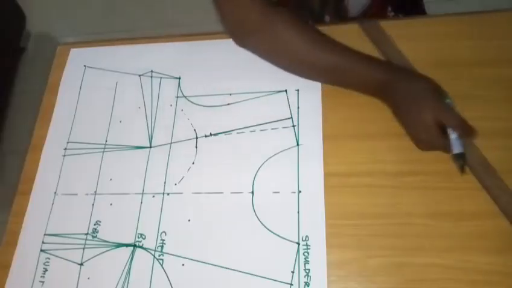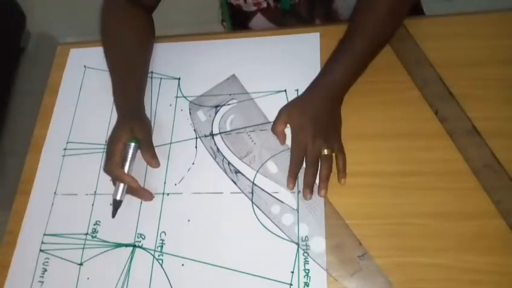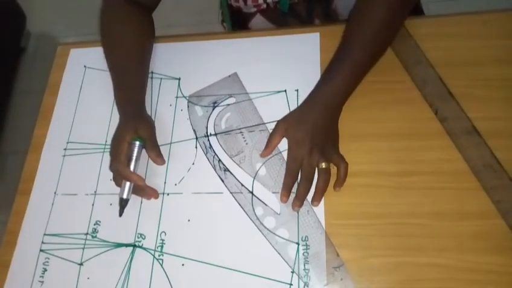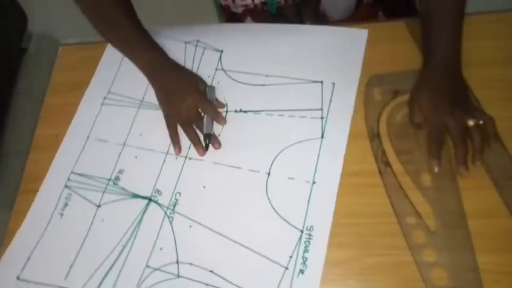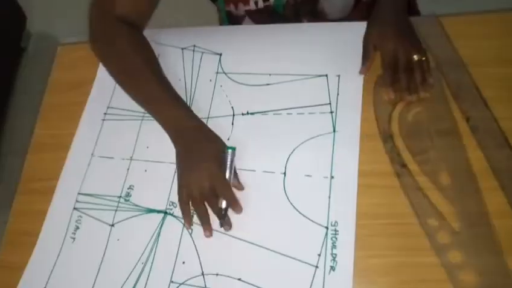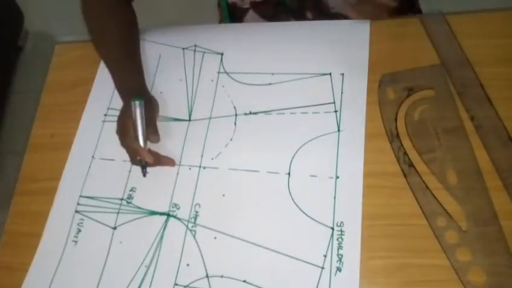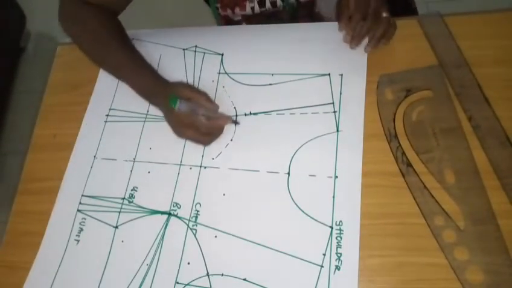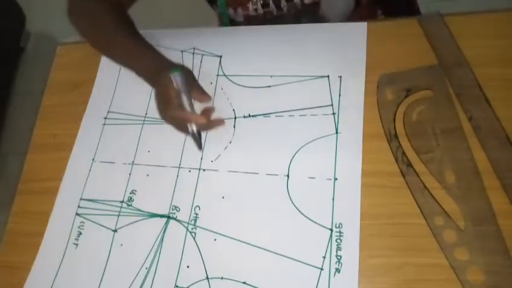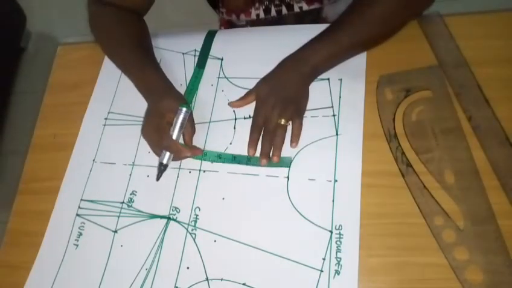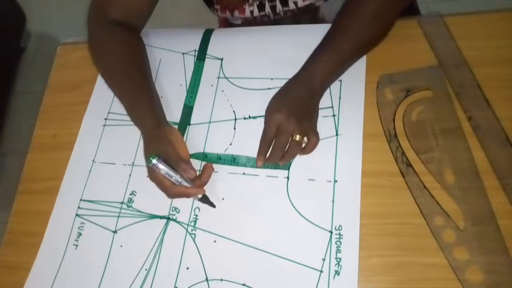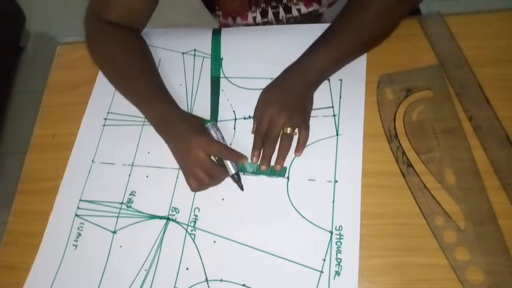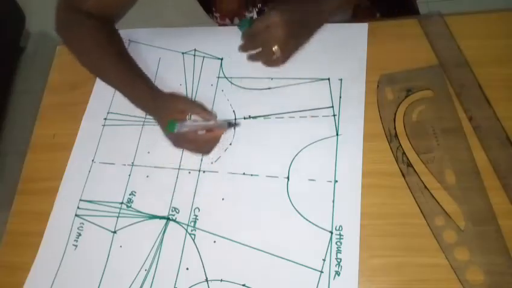So at that point of 3 inches, I'm going to take exactly the shape of what I have on that neckline. So on that neckline, I'll be freehanding it because my curve ruler is not giving me exactly what I want. So from the natural neckline, I'll just want it to pass at 3 inches, okay, or 2.5 inches.